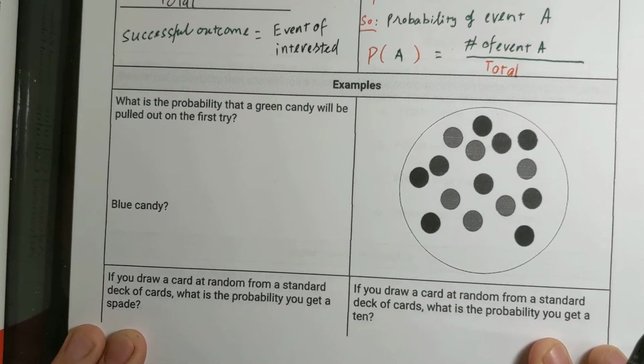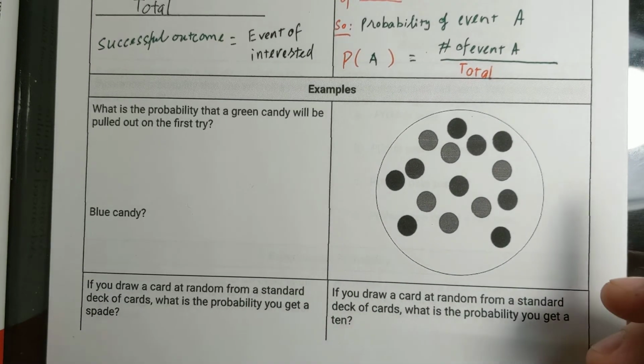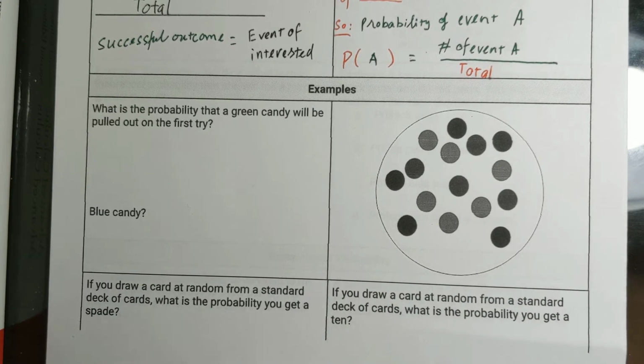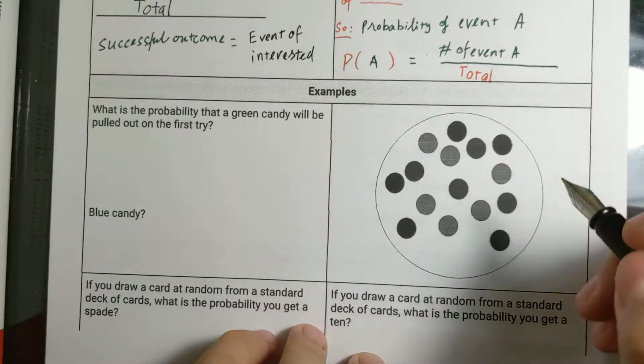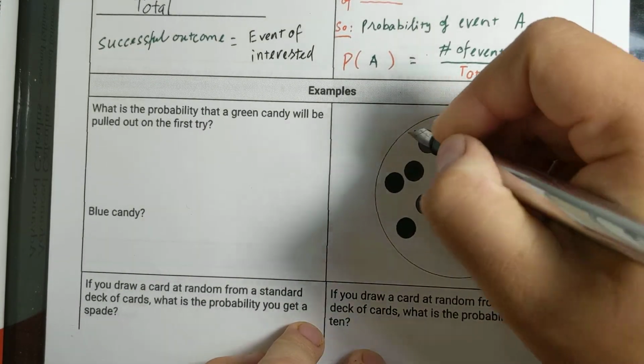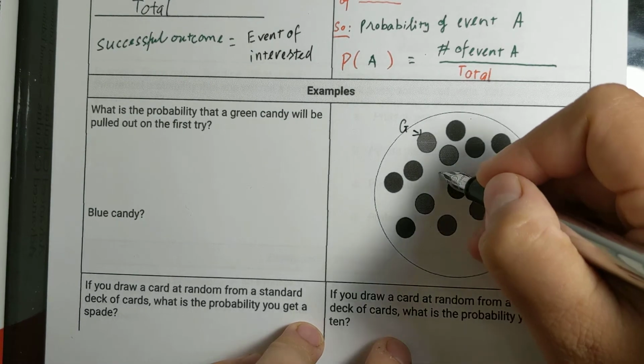So now let's move on to the example here. For the first example, they give us a circle, or a bag full of candies. Since I have a black and white copy, I'm just going to label a few things here before we start. This is going to be the green one. On your copies, you should have the full color version.